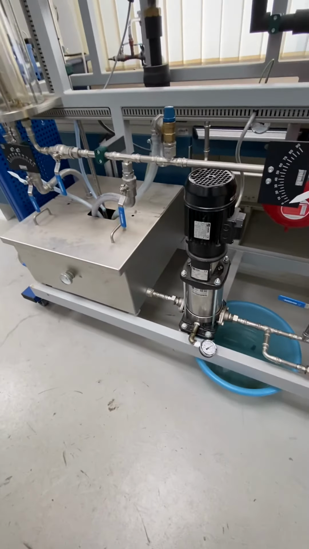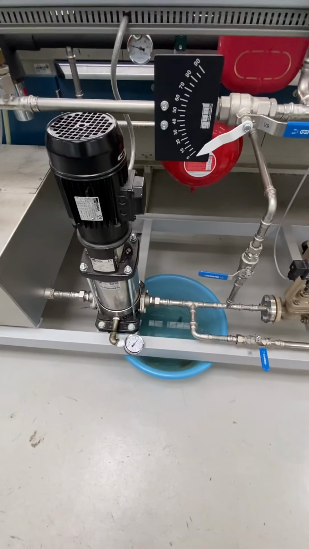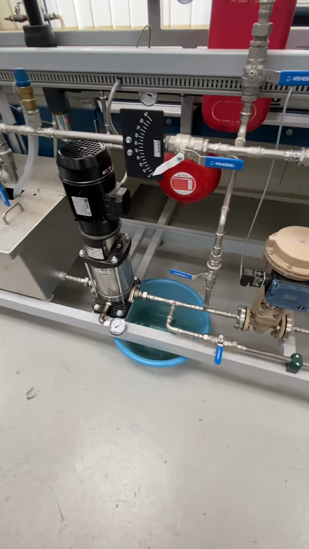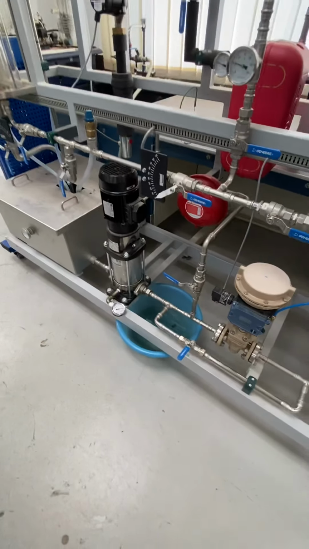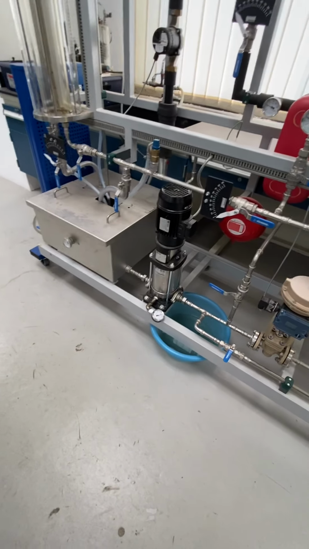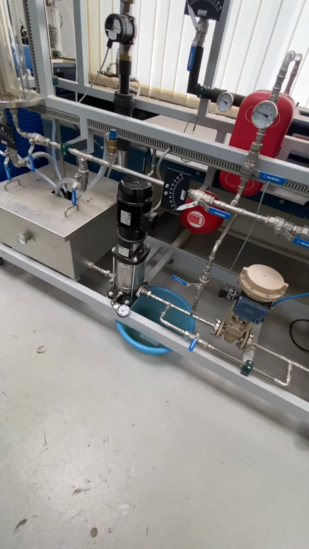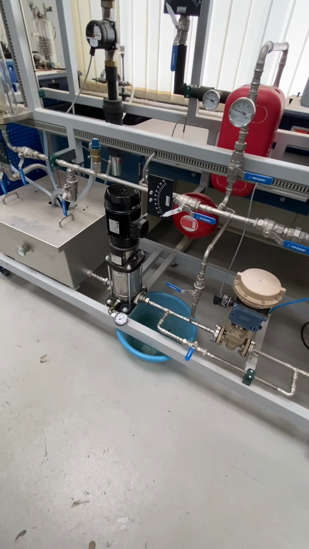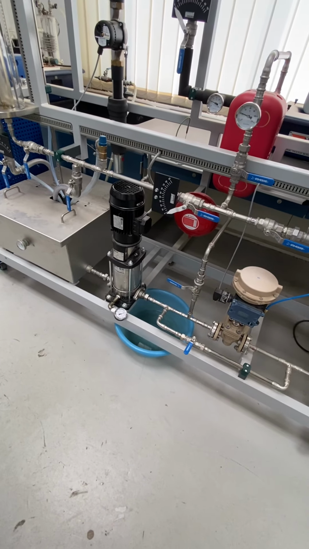And we all know that a drop in the suction pressure means that the discharge pressure will drop as well. So if the discharge pressure drops, then we expect the flow rate to become less in this situation.